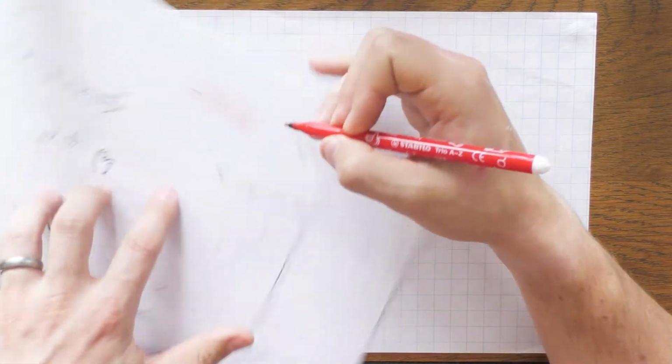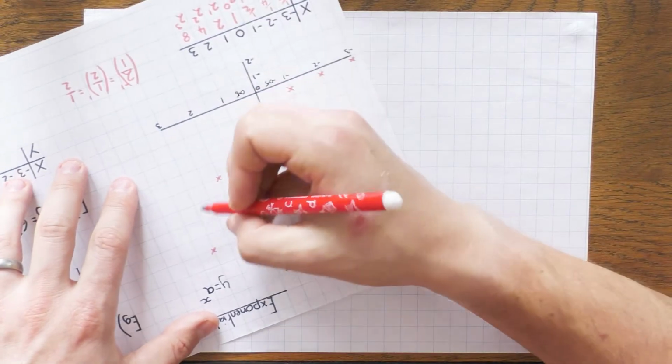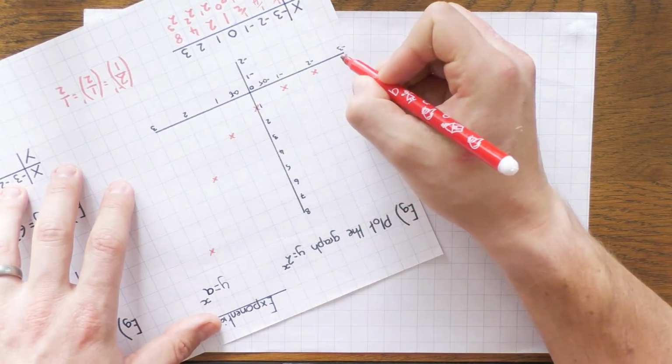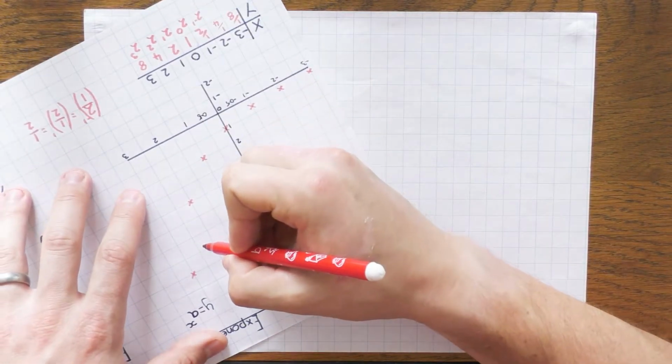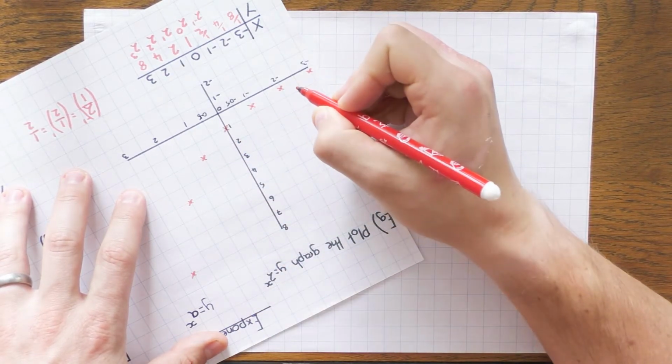If you try and do it like this, it's not a natural flow. So try and turn your paper around and try and get a nice natural flow. Do it in pencil in case you make a mistake, like you don't go through a particular point or something like that, because you will lose marks.